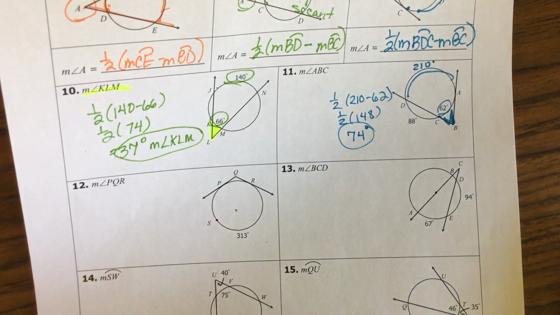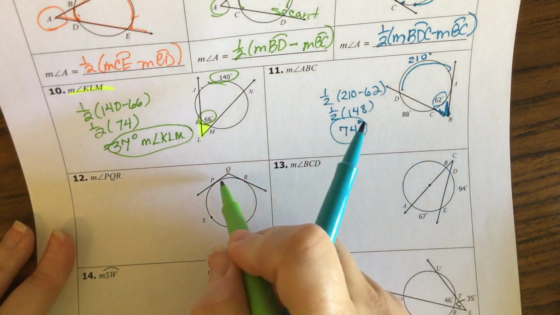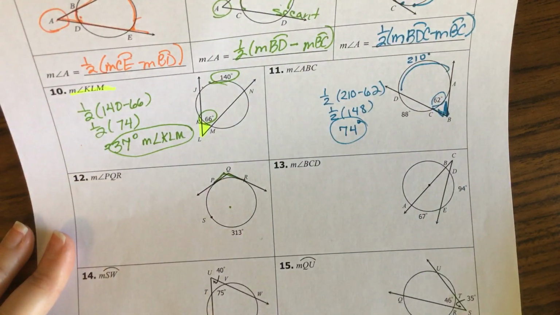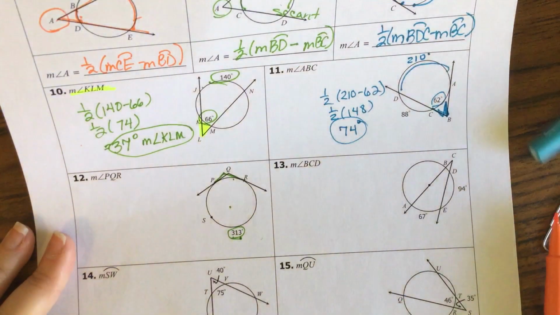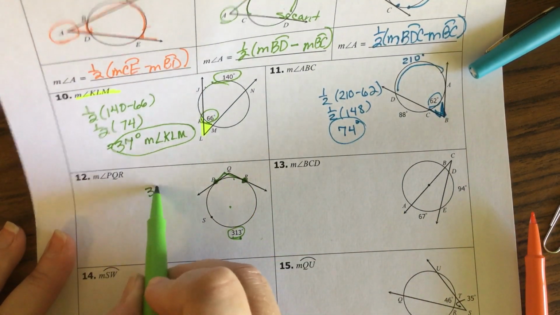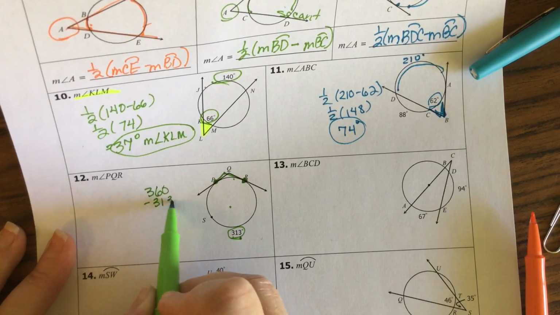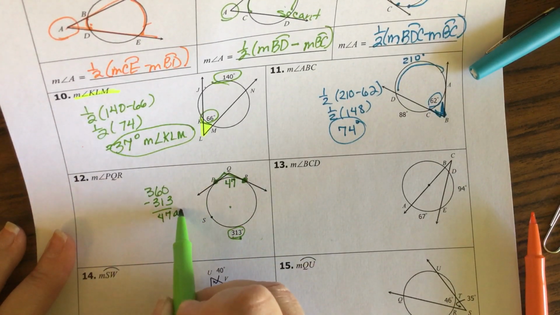Okay, number 12 is like that because they want to know PQR right there. I'm given 313, but I don't know what that one is. Remember, these are two tangents, both of them right here. So if I simply say 360 minus 313, I get 47. This is the arc.